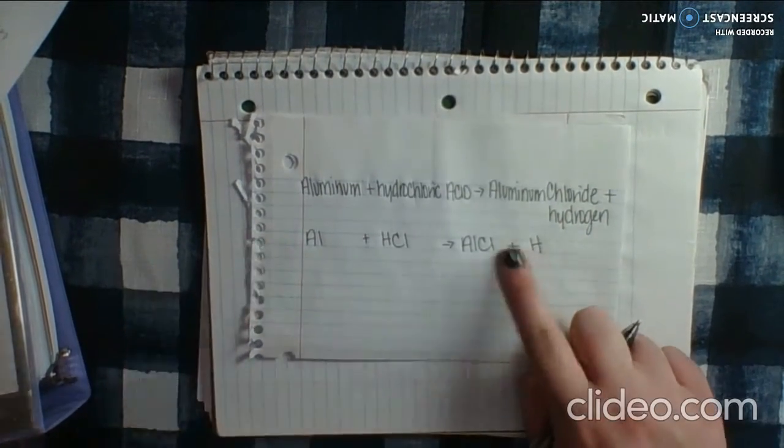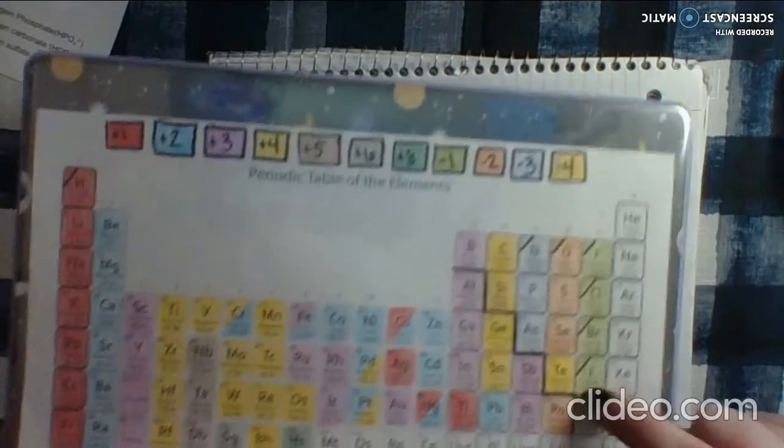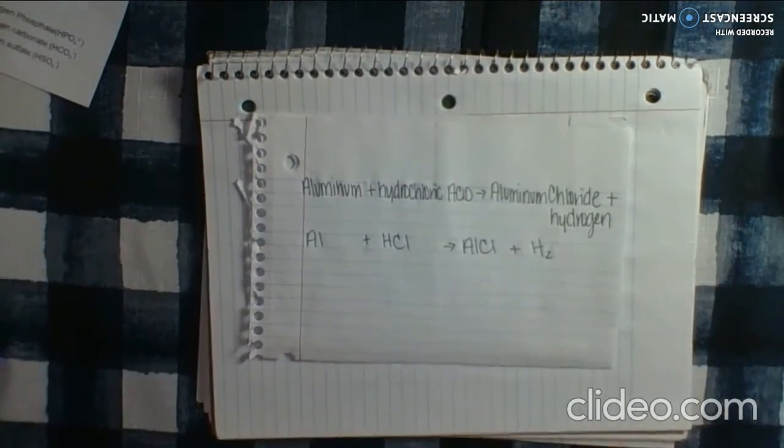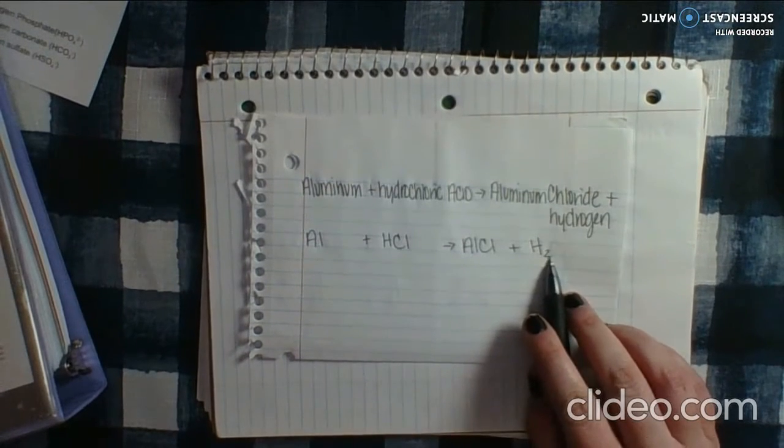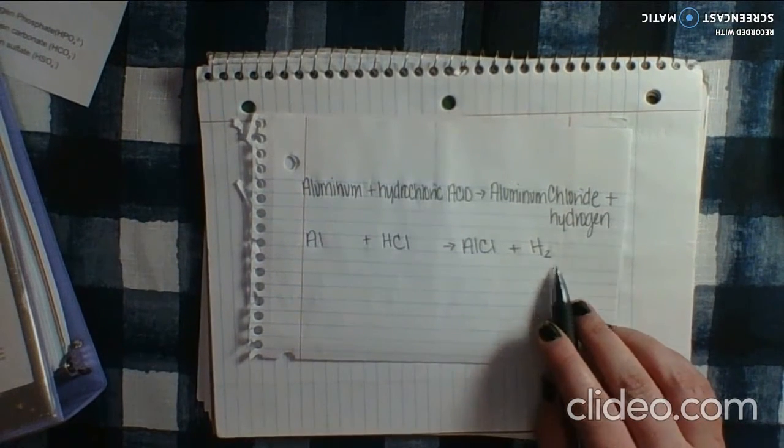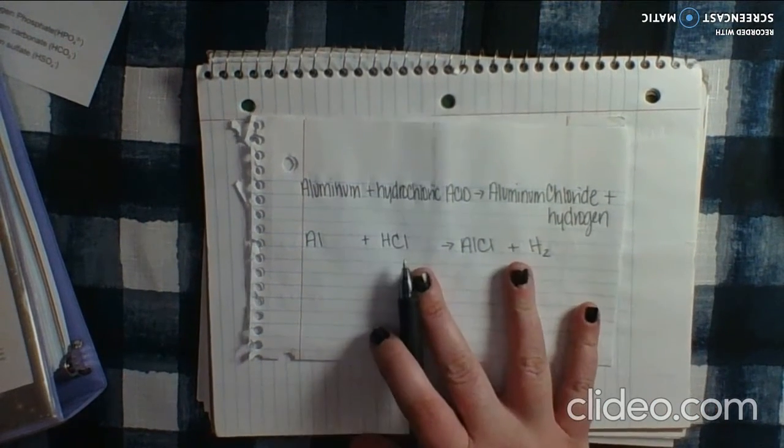Now, hydrogen is one of our weird diatomic guys, which means hydrogen will never be on his own in nature. So we have to make sure that he's got a friend, H2. Okay, so that was step one.